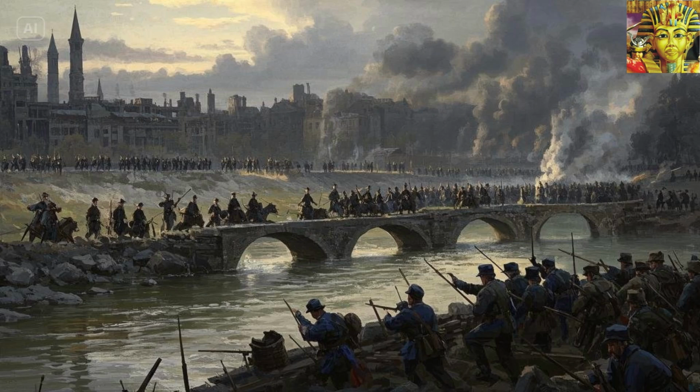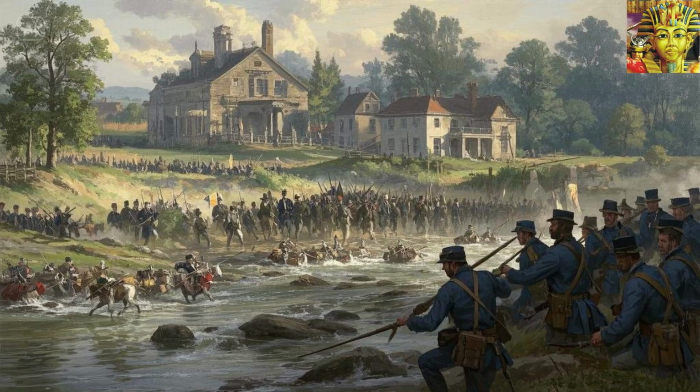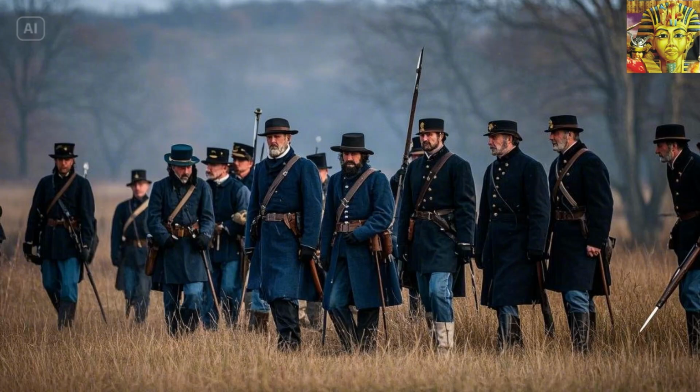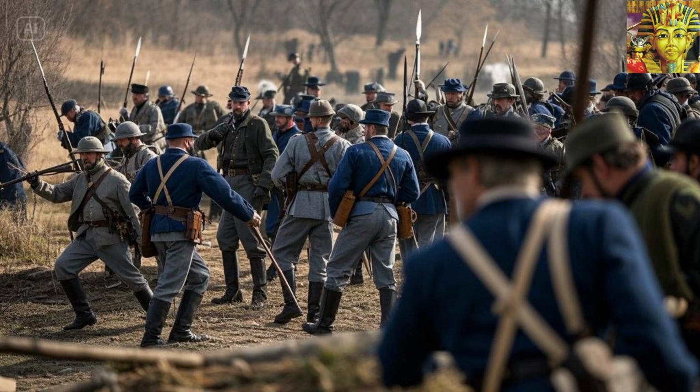The Union's defeat at Fredericksburg had a profound impact on public opinion in the North, leading to a crisis of confidence in the war effort and a re-evaluation of Union strategy and leadership. The battle's legacy serves as a reminder of the human cost of war and the importance of leadership, strategy, and perseverance in the face of adversity. As we reflect on the Battle of Fredericksburg and its impact on the Civil War, we are reminded of the sacrifices made by those who fought and died in the struggle to preserve the Union and to achieve freedom and equality for all.